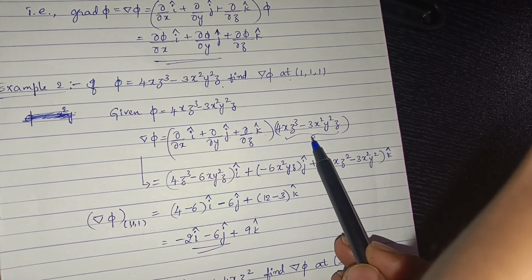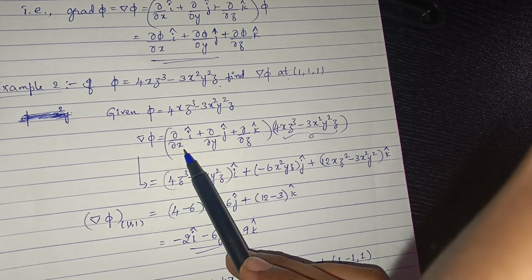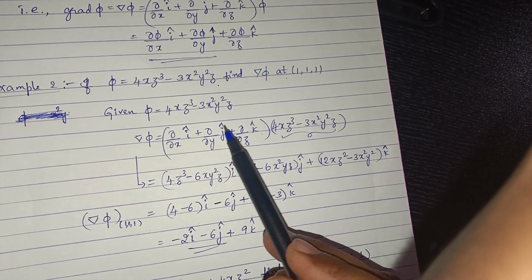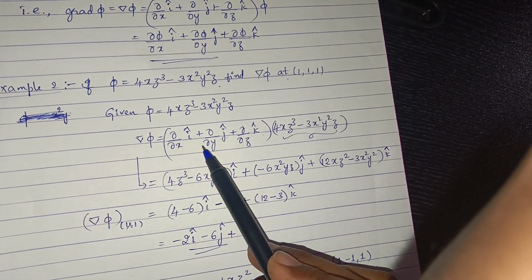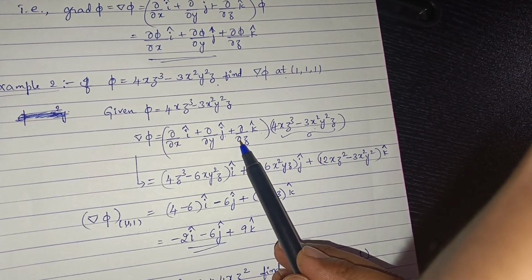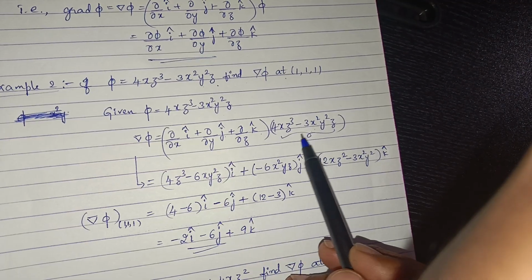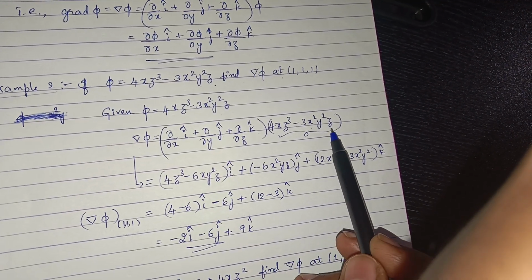So here what we are doing is differentiating this function phi partially with respect to x and multiplying by i, differentiating the same function partially with respect to y, and differentiating the same function partially with respect to z. So ∂/∂x i of 4xz³ minus 3x²y²z.